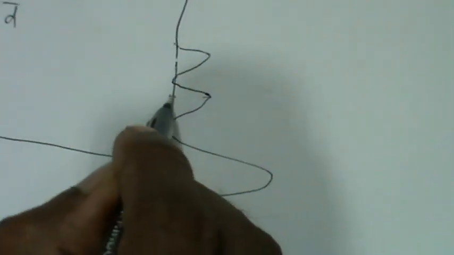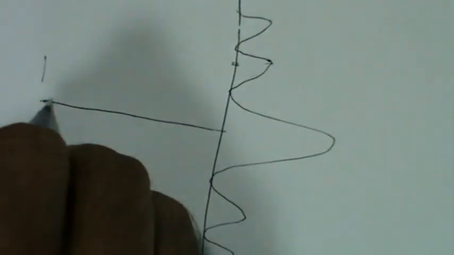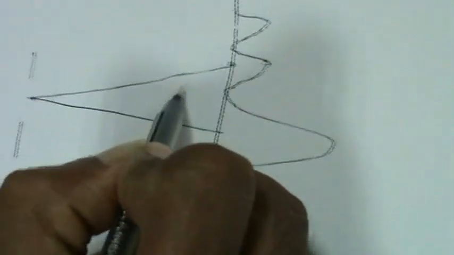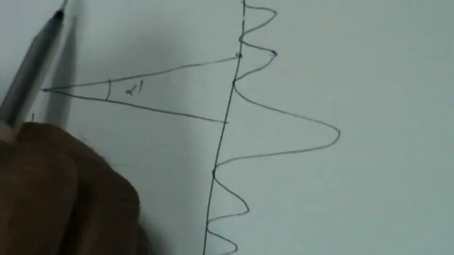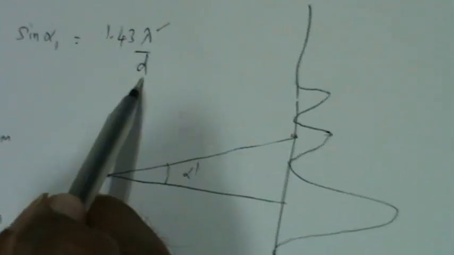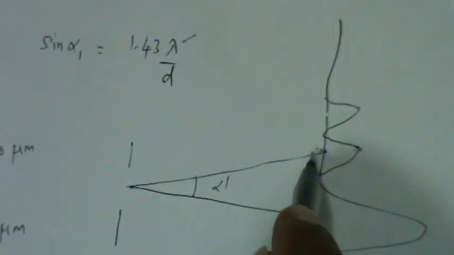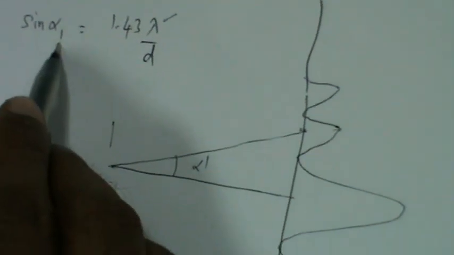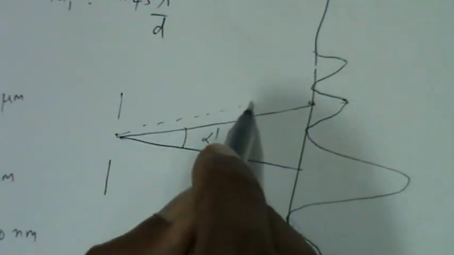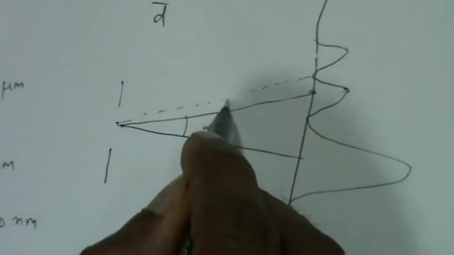Right? So we had defined alpha 1 as the angle subtended at this point with the center of the slit. This is alpha 1. Now when I decrease the slit width, what it shows is that the alpha value should increase. So if I go from 200 to 150 micron, naturally you get a different value of alpha 1. Alpha 1 is increased.